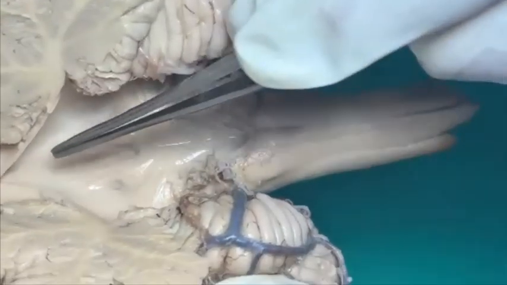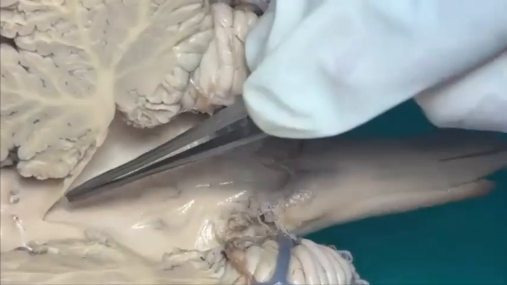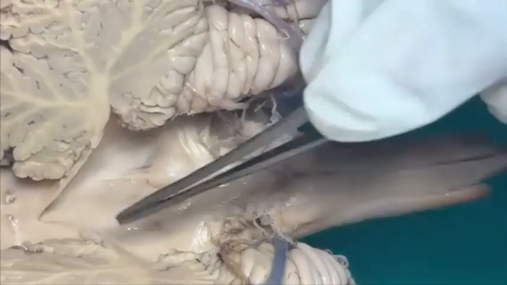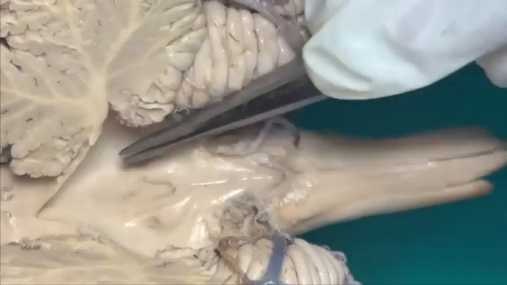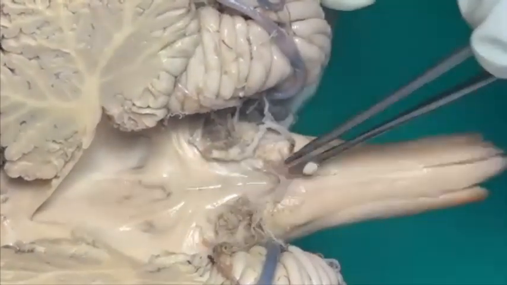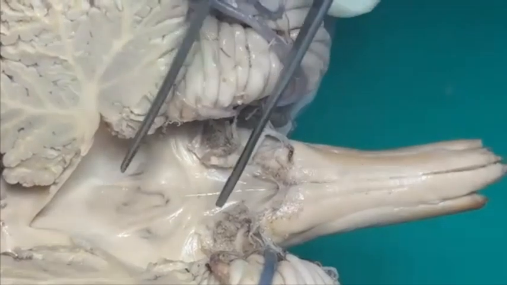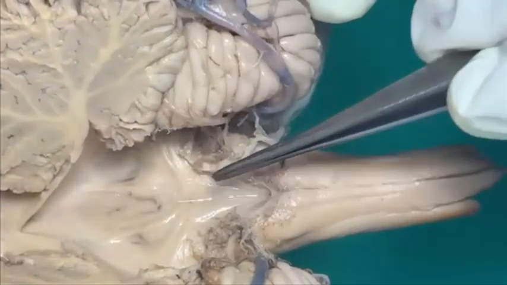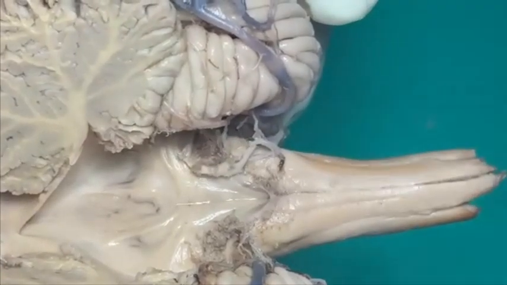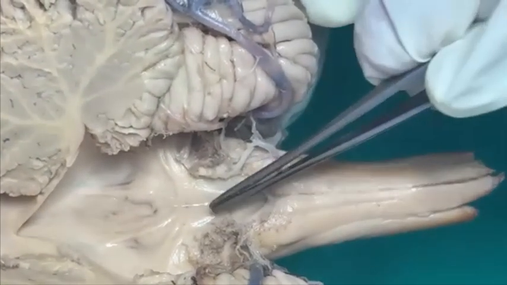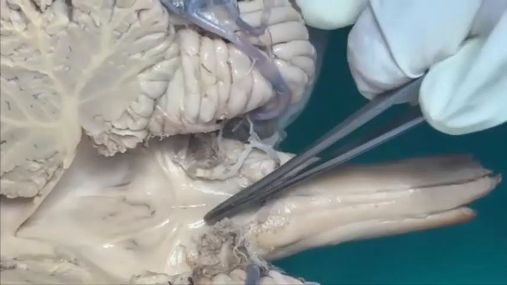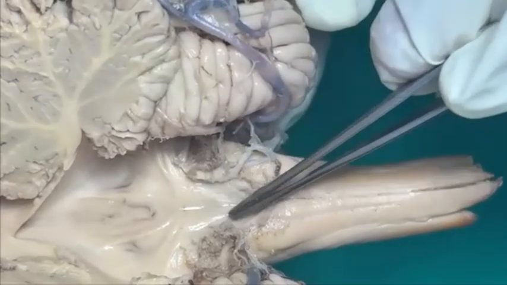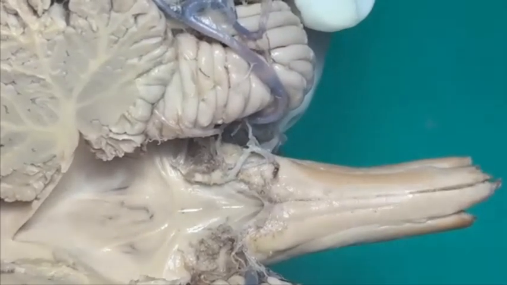Okay, so let's look into the floor of the fourth ventricle. Again, you can see this rhomboid shaped structure. This is the floor of the fourth ventricle. The floor is formed on the upper part by the posterior surface of the pons, and on the lower part by the medulla. We all know that the medulla has an open part and a closed part. The open part of the medulla is going to form the floor of the fourth ventricle.